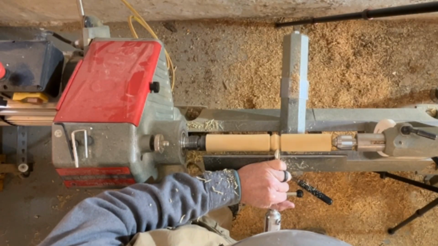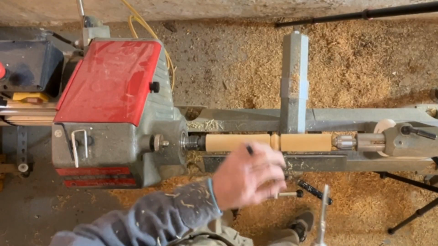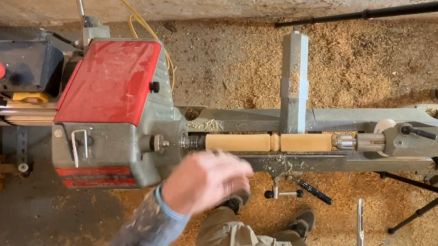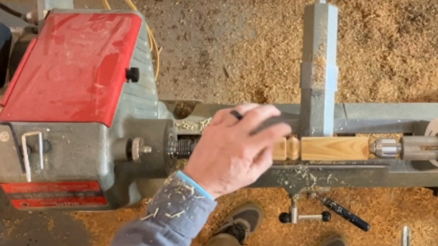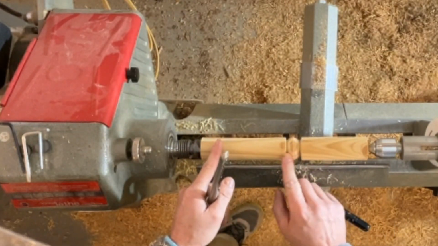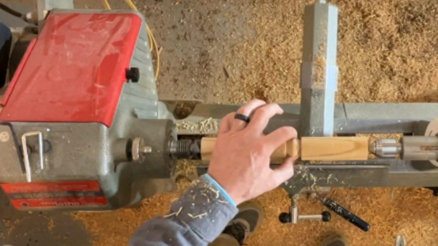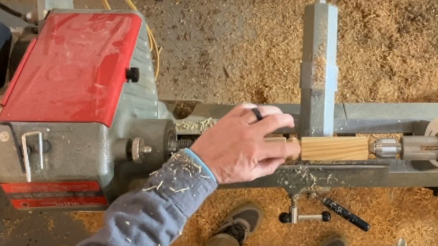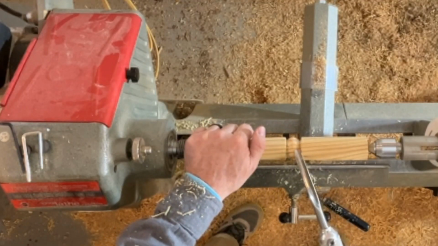But you can see here how effectively that cuts. We get nice, crisp, clean shavings off there. And if we stop the lathe, you'll see how we've got a really good surface finish on those cuts. This bead's a little wobbly, but you can see there's very little sanding that we need to do using that bevel with our spindle gouge.